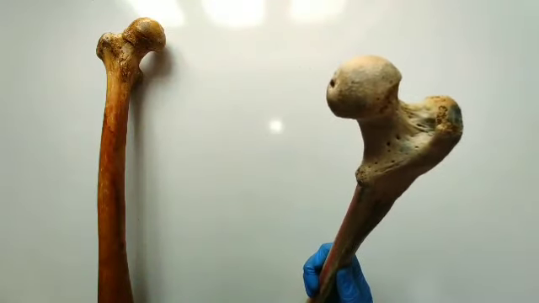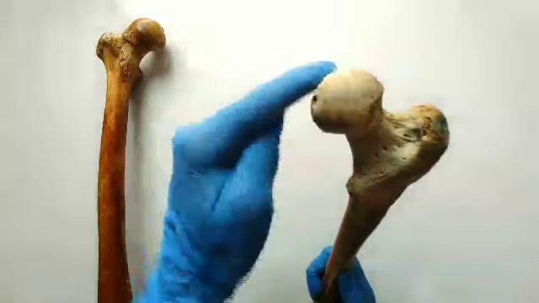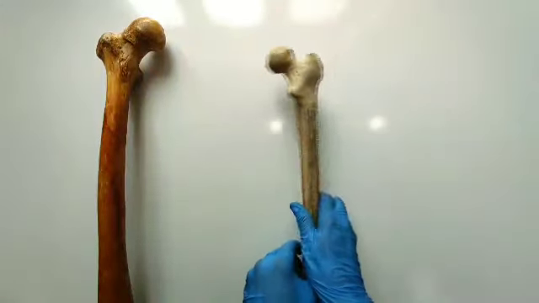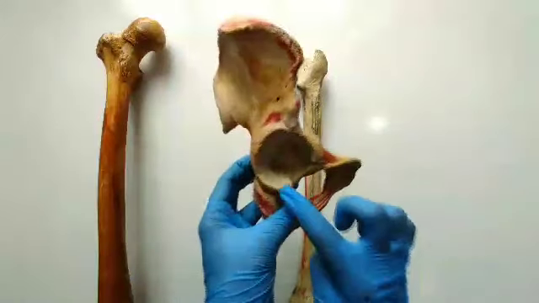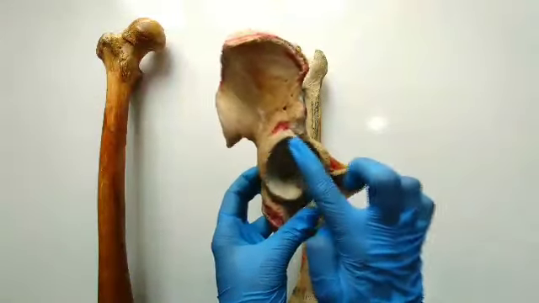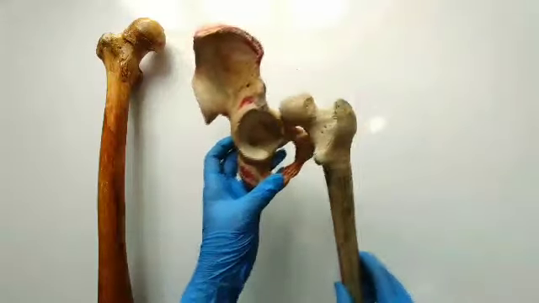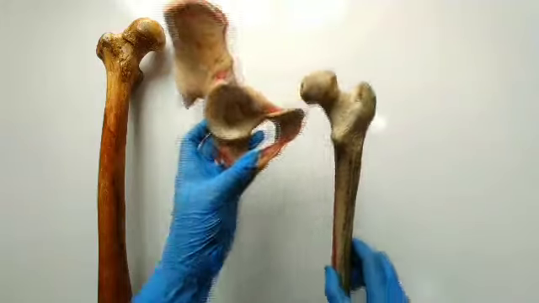Then the head articulates with the acetabulum of hip bone. So here at this part, the head articulates with the acetabulum of hip bone. So here is the hip bone and this cavity is called as acetabulum or acetabular cavity, and to this acetabular cavity comes the articulation of the head of femur.